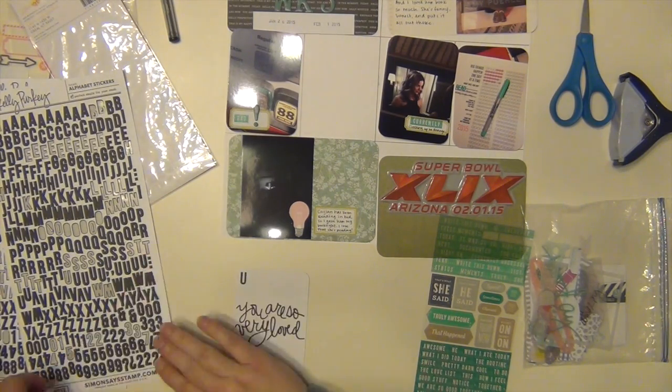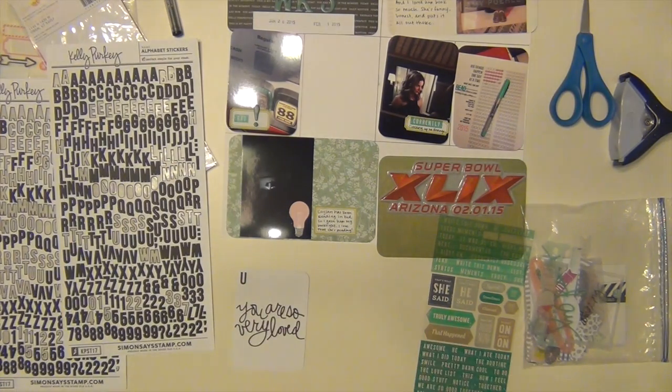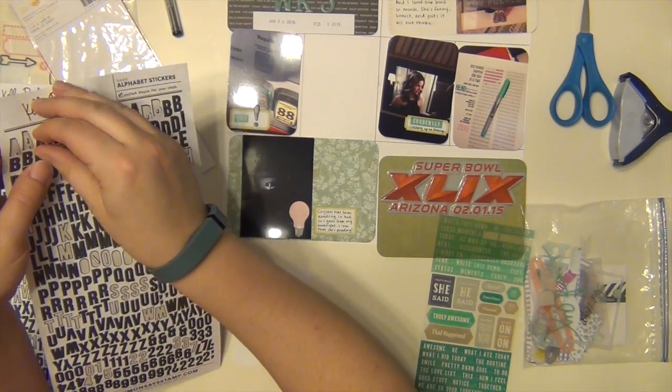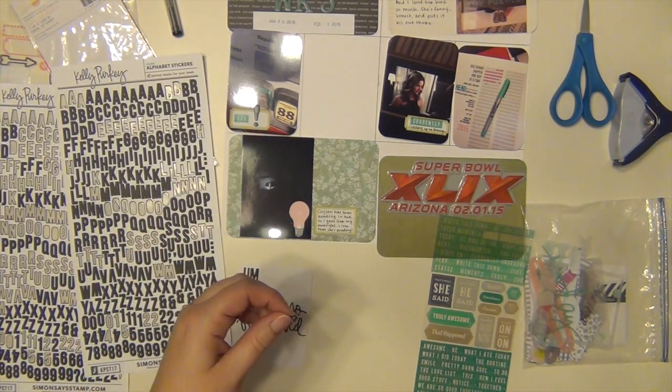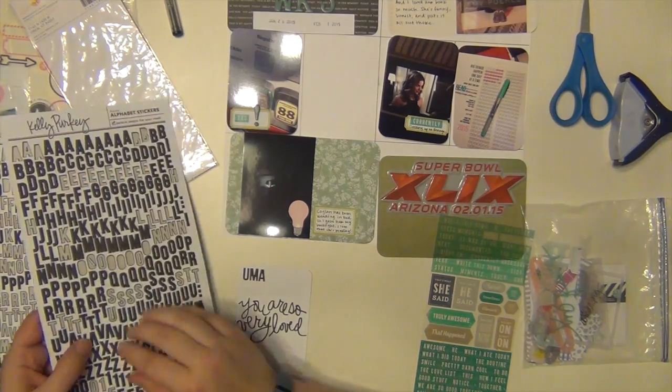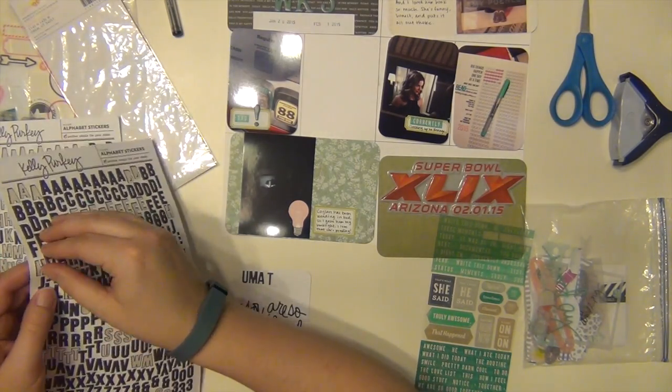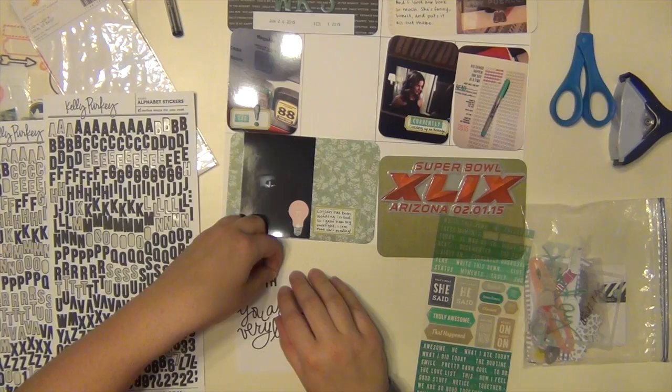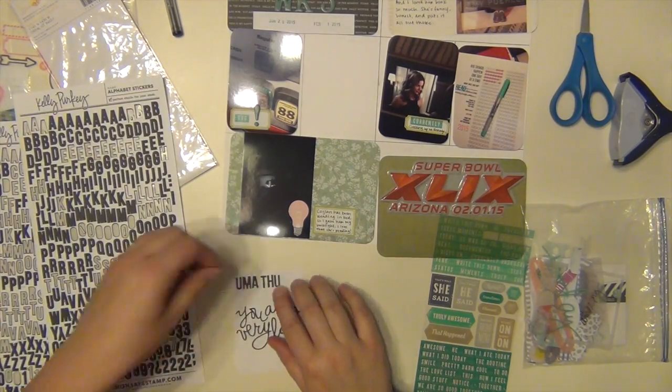And for this card, this one says you are so very loved. And that is a card that came from the Midnight Kit. And I'm using these Kelly Perky letters to spell out Uma Thurman. And then on the bottom, I'm going to put by Fall Out Boy.